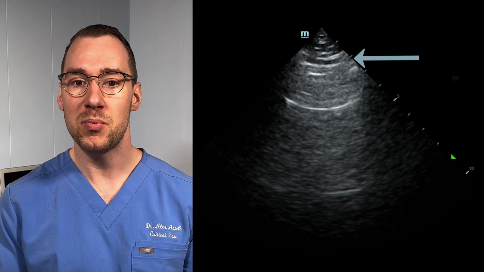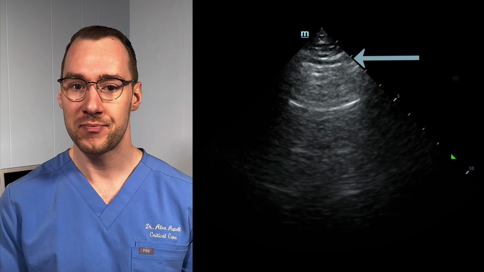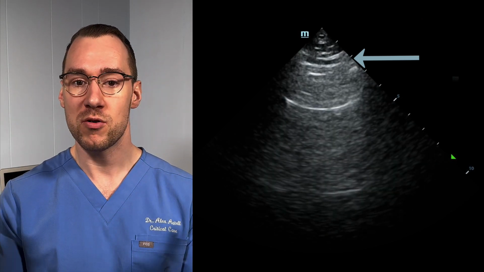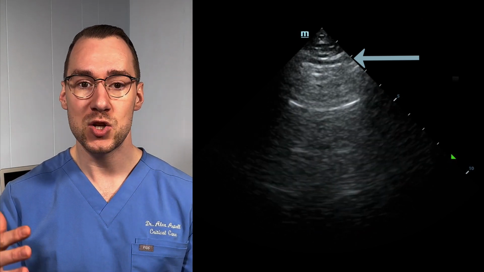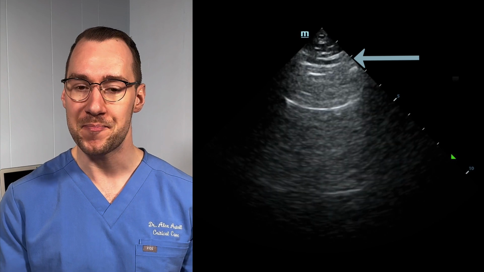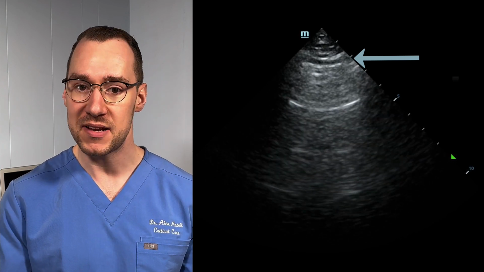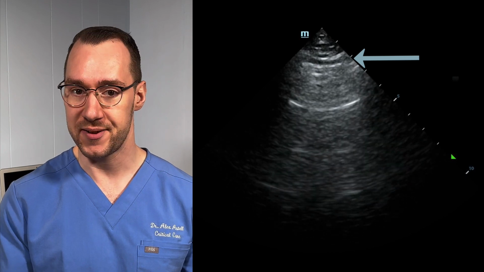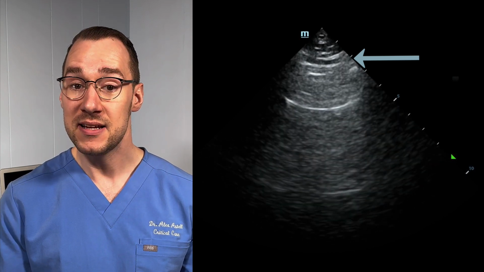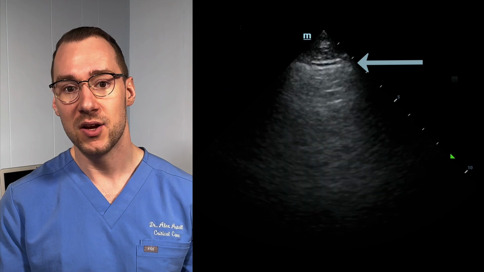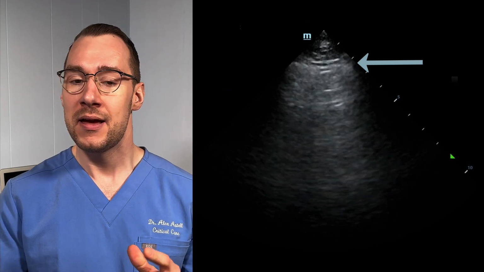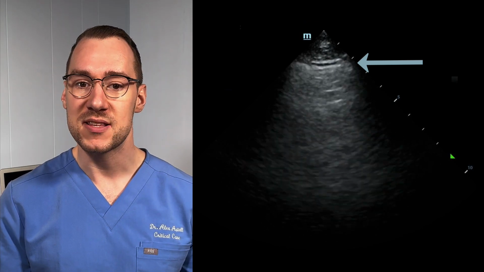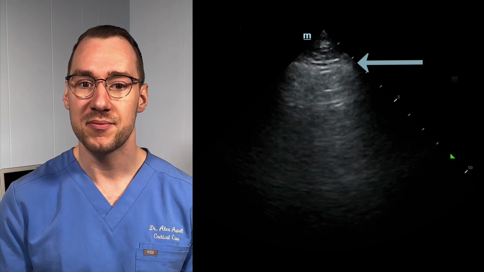Here's an example of a pleural line without sliding. Here we see the bright horizontal pleural line as we expect, but no movement or shimmering with time. This patient was being ventilated while I captured the image, so I would have expected to see sliding. In fact, this is what the left side looked like, with sliding. This patient had a pneumothorax on the right side that explained the lack of lung sliding.